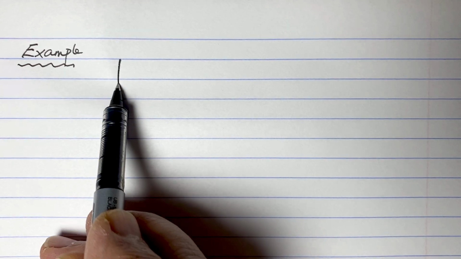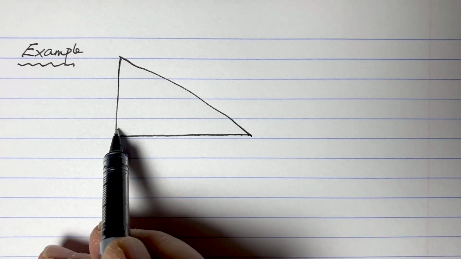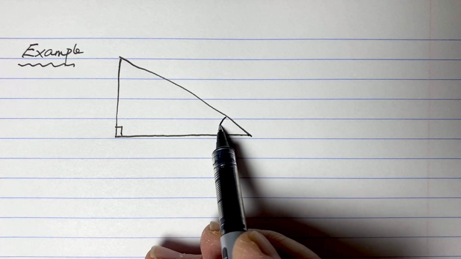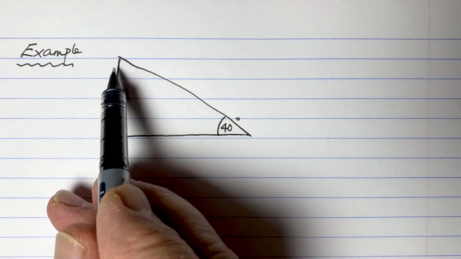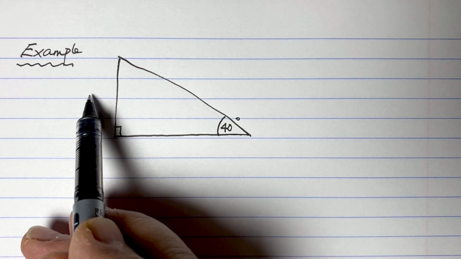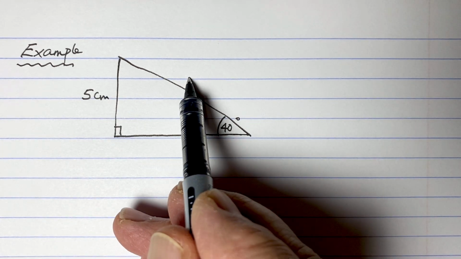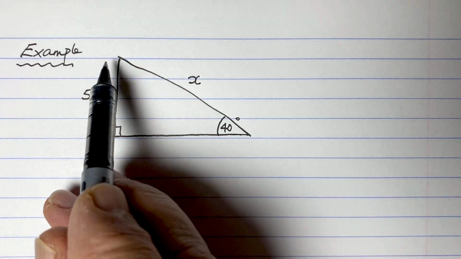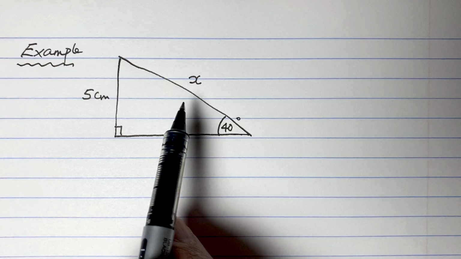The type of question you will get involves trigonometry. So I give you a certain triangle. Of course, it has to be a right angle triangle. I give you this angle to be 40 degrees, and I'll tell you this length is, say, 5 centimeters. And I'm asking you to find the size of this length. With one side and one angle, you can find the other side of the right angle triangle.